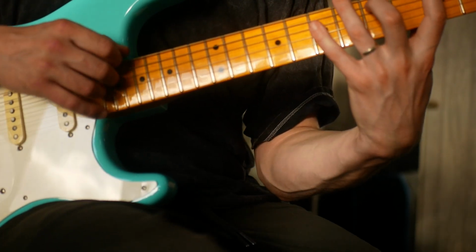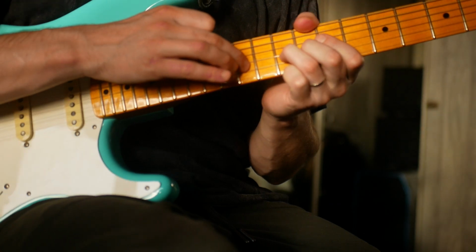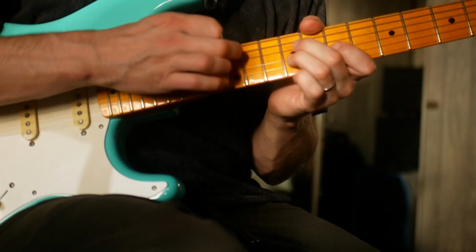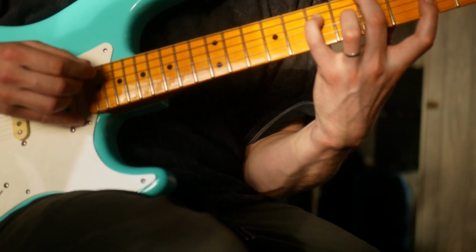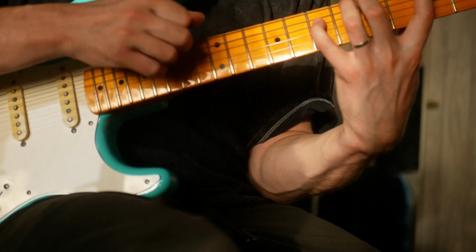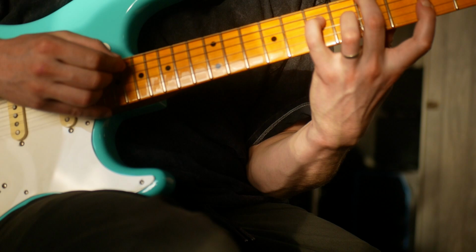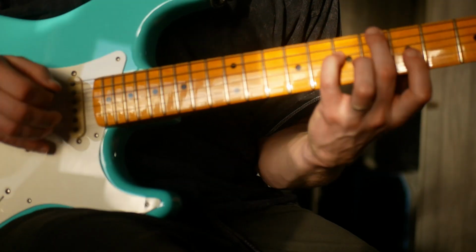So that little passage again, you go something like this. Koto pull off. Something like that. Just really beautiful. Again, Eric Johnson stuff.